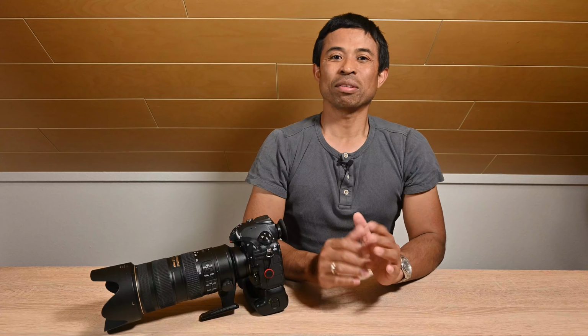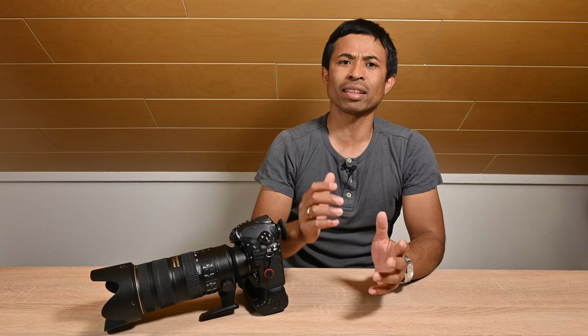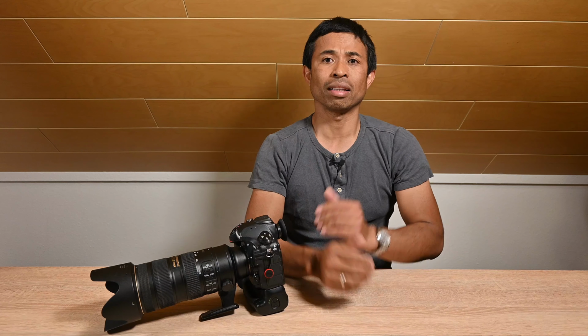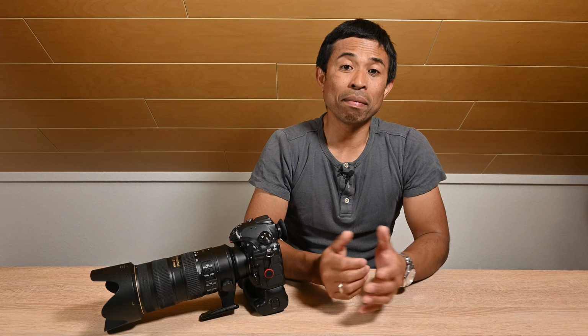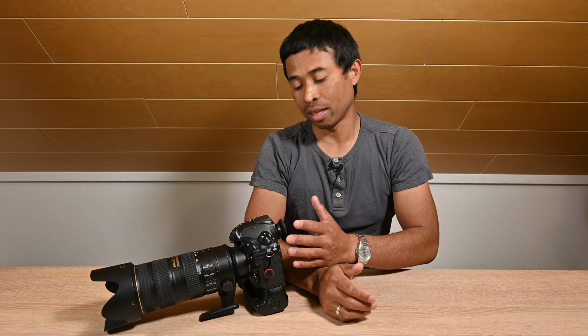So what is creative blur effect? How is it different from, let's say, a random accidental blurry photo from wrong camera settings and techniques, like these pictures of landing ducks, for example? Well, as its name implies, it's a blur effect created purposefully by manipulating the camera settings and the lens in order to achieve a desired look or to convey a message or information.